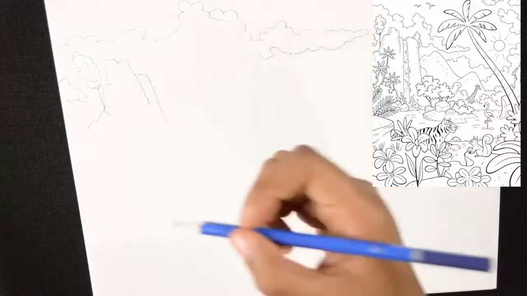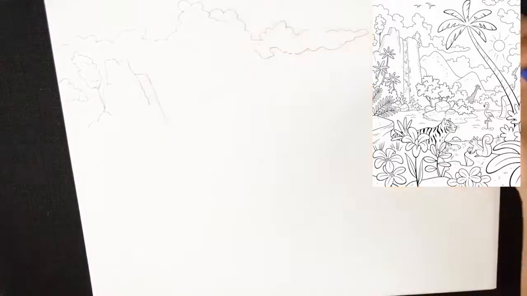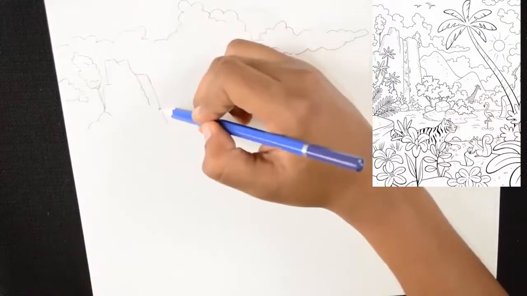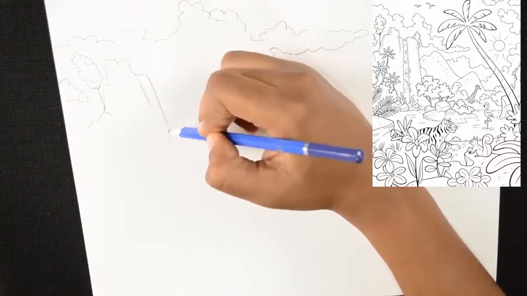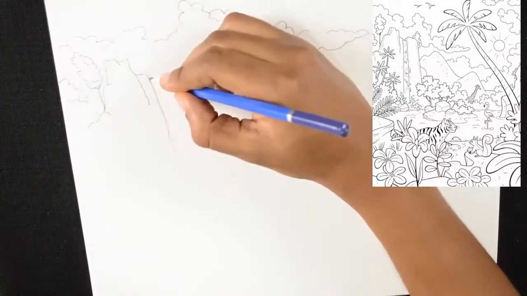Okay. Now let's keep going like this, and then we'll get the bottom. So let me continue up here where we have our mountain. So I'm gonna just stop the line about right here, and it's gonna go further down, but I'm just gonna stop it there. And then we're gonna come here and do our waterfall.